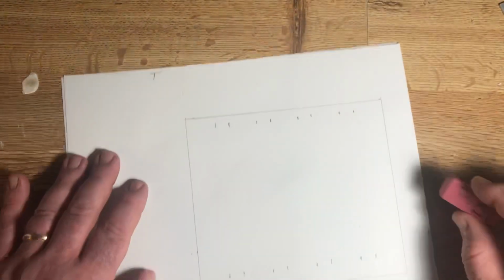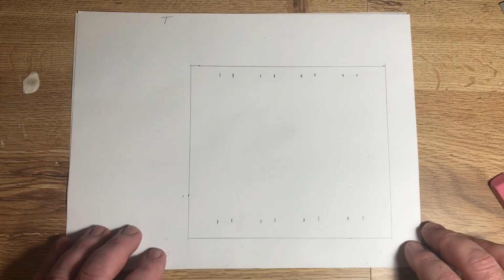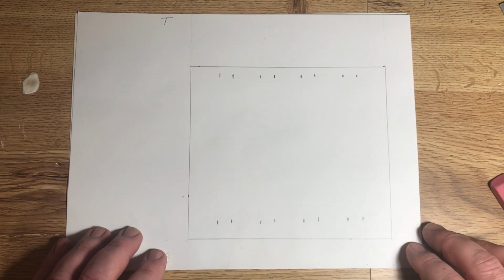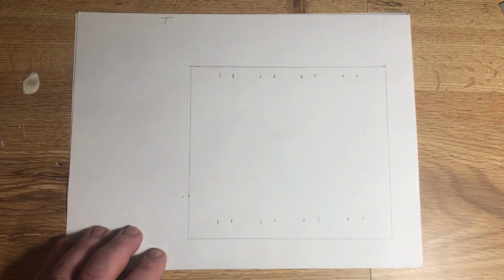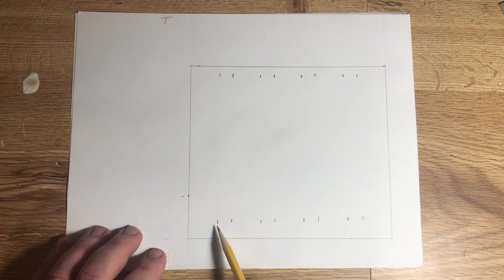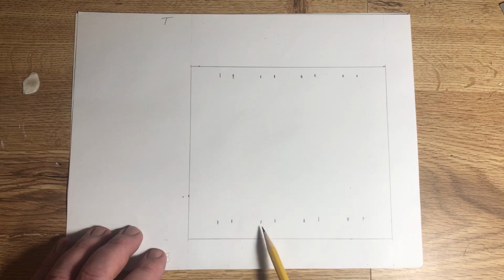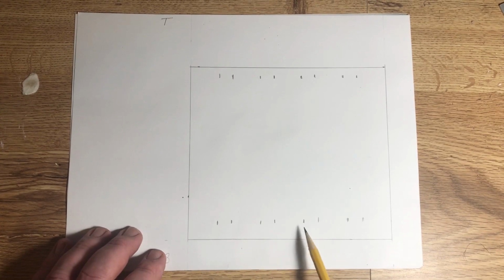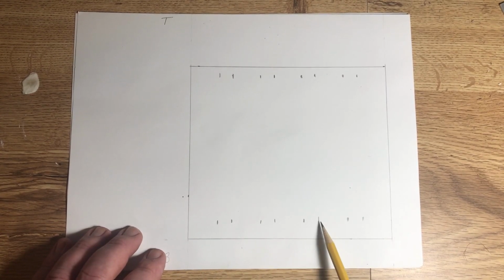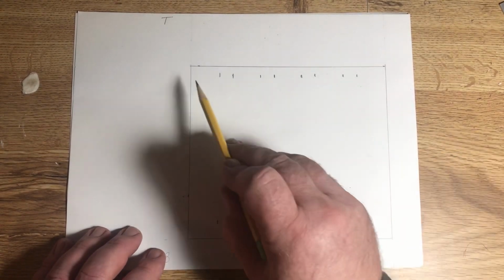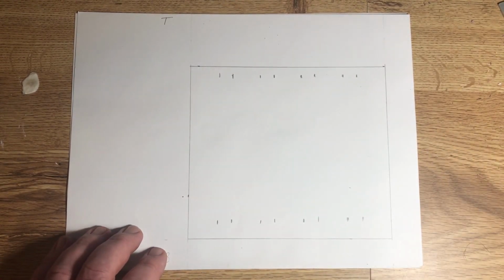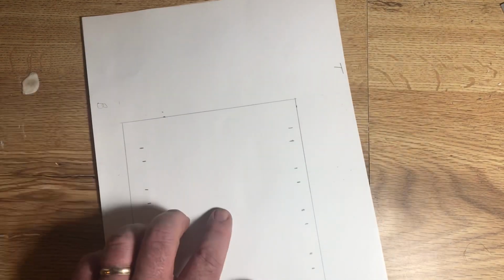All right, so time check. 14 and a half minutes, probably just enough time for us to connect these dash marks here. Okay, so remember the pattern. We came over 1 inch, half of an inch, 1 inch, half inch, 1 inch, half inch, 1 inch, half inch, 1 inch. Okay, same goes up here. So guess what? Our lines should be pretty straight. They might not be perfect.